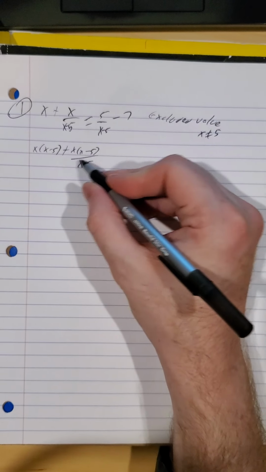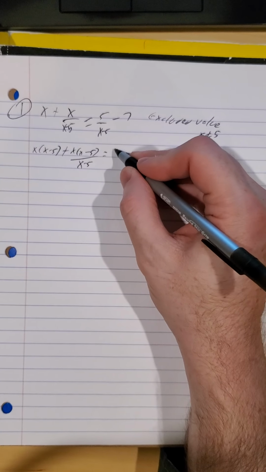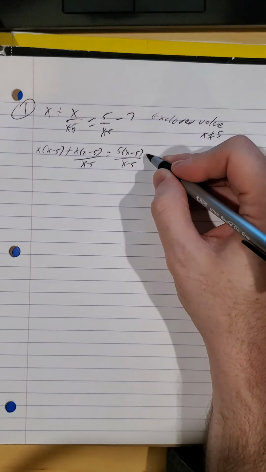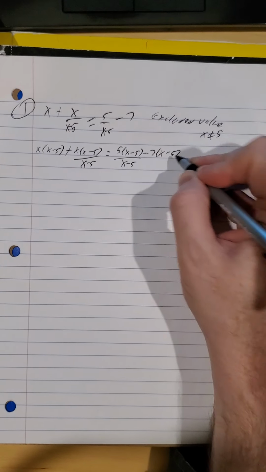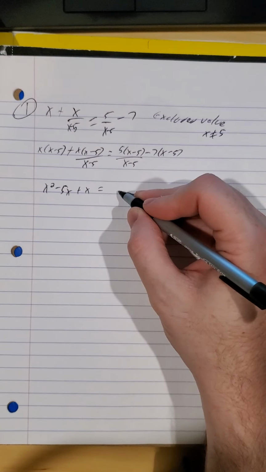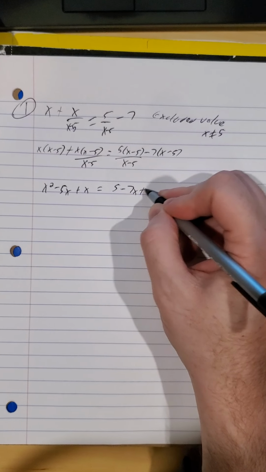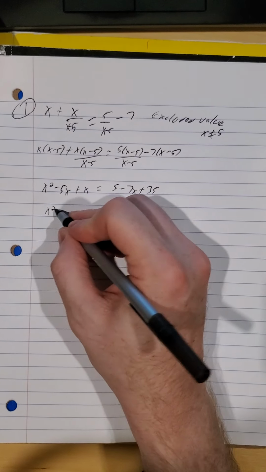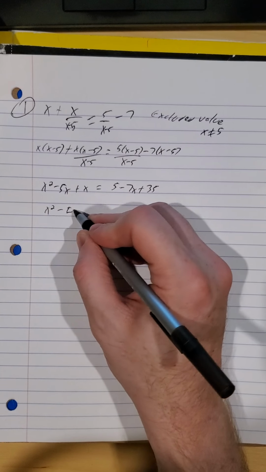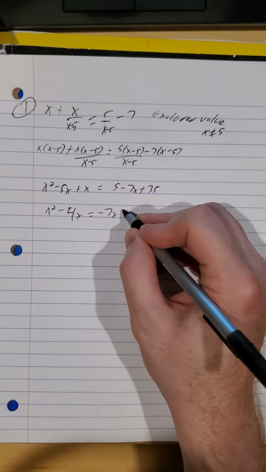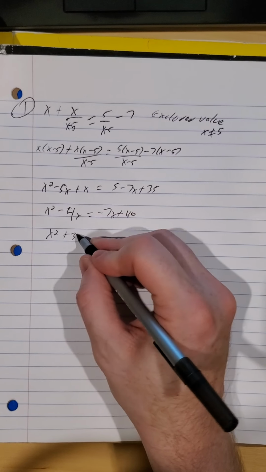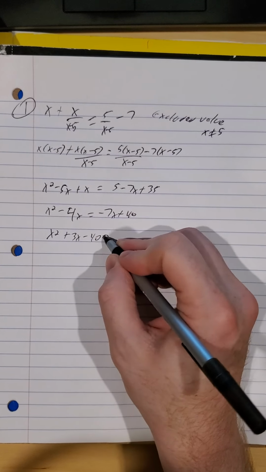So I took the liberty of already applying the distributive property on each side. So we have x squared minus 5x plus x is equal to 5 minus 7x plus 35. This is quadratic, so we'll set it to 0. So x squared minus 4x is equal to negative 7x plus 40. So x squared plus 3x minus 40 is 0.